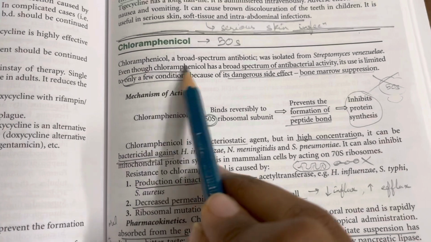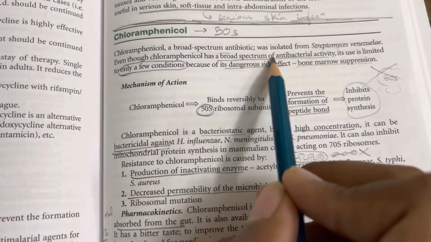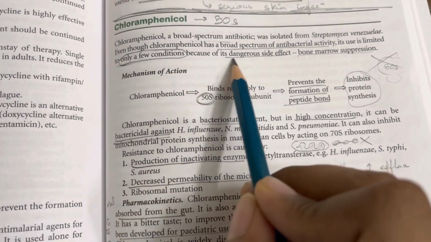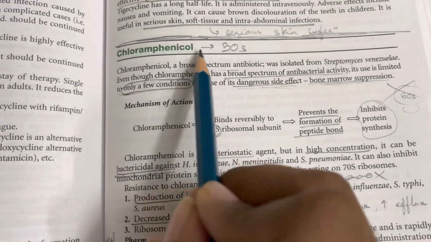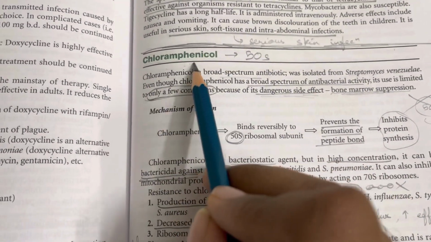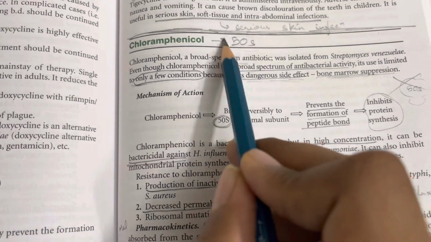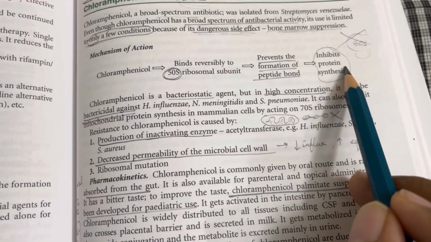So chloramphenicol, it is a broad-spectrum antibiotic isolated from Streptomyces venezuelae. Even though it is a broad-spectrum antibiotic, it is restricted to only a few conditions for usage because of its dangerous side effect, which is bone marrow suppression. Okay, chloramphenicol. All the other drugs, so tetracyclines, aminoglycosides, bind to the 30S ribosomal subunit, but chloramphenicol binds to the 50S ribosomal subunit, prevents the formation of peptide bonds, and inhibits protein synthesis.